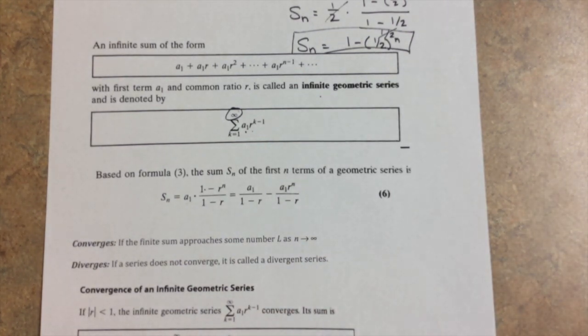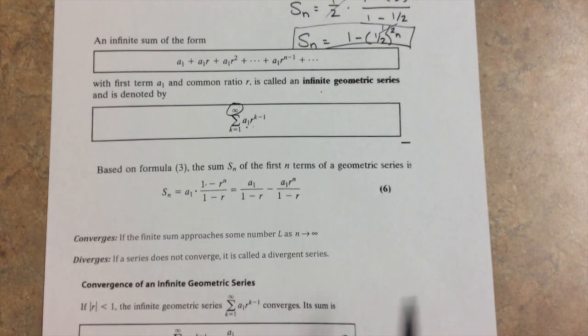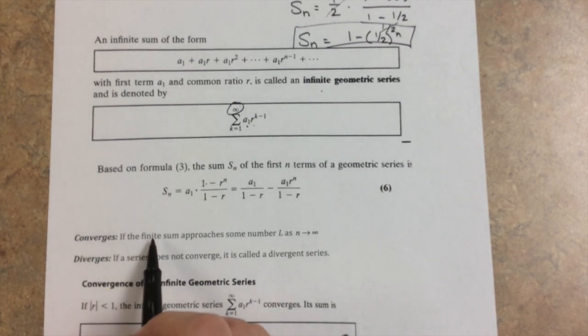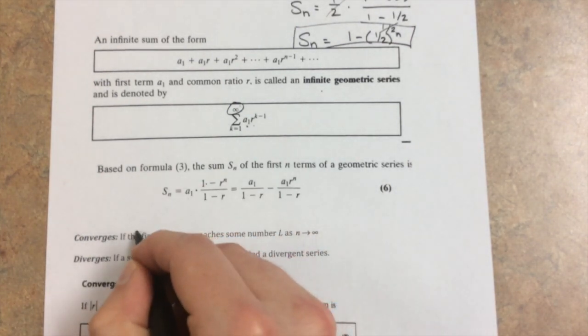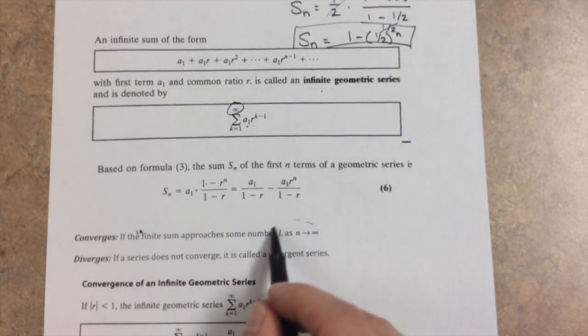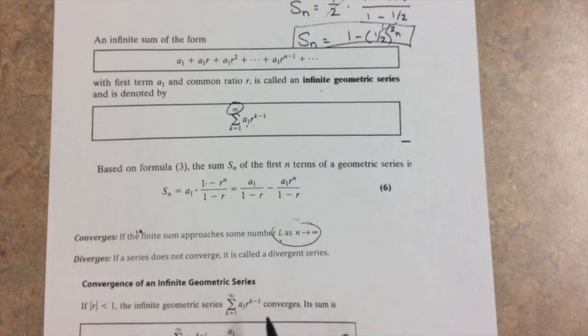So this is a really important topic, especially in series: we want to talk about convergence. We say a series converges if the infinite sum approaches some number L as n approaches infinity.